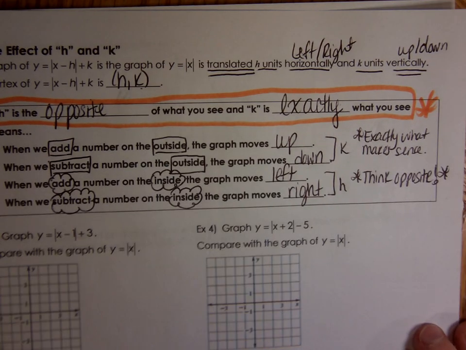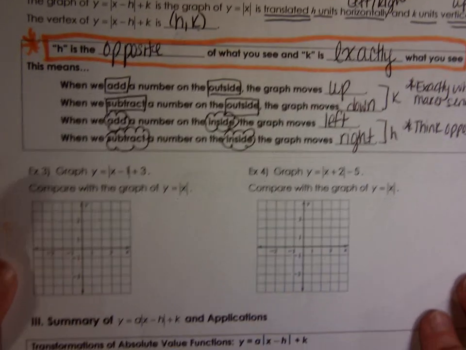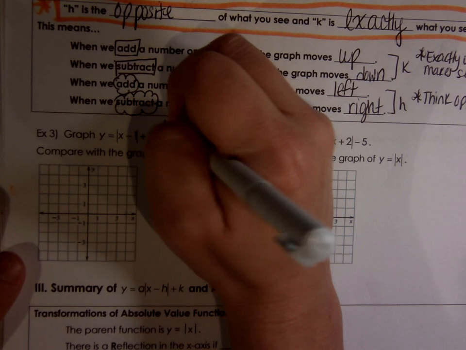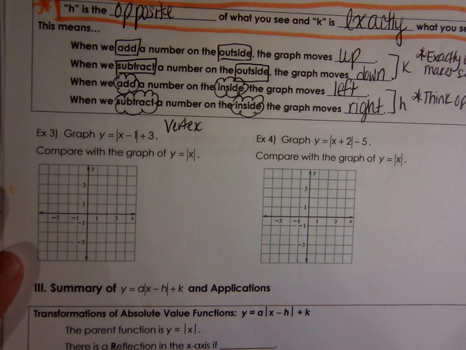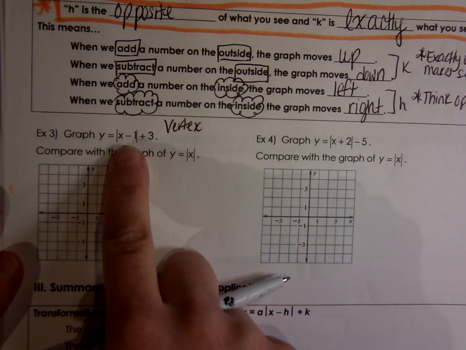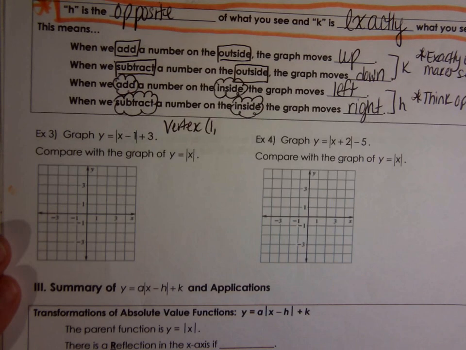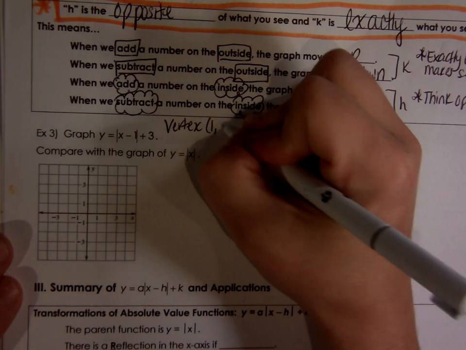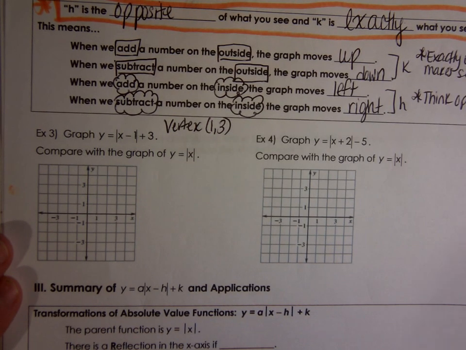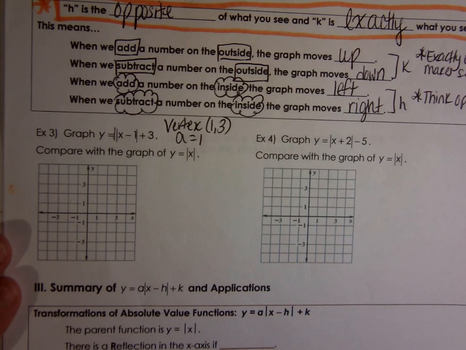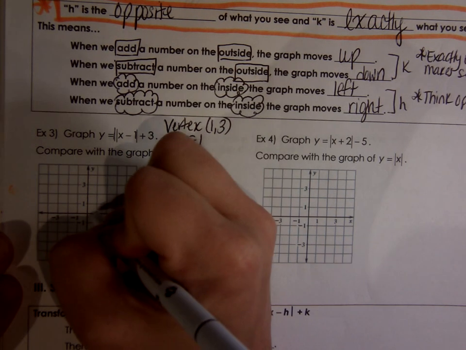All right, let's go ahead and look at number 3. Number 3, we have y equals the absolute value of x minus 1, plus 3, in which case our vertex is going to be located at the opposite of what I see, so the opposite of a minus 1 is a positive 1, and exactly what I see, a plus 3, it's a 3. So there's my vertex. My a value in this case is an invisible number 1. If you can't see it, we assume it's 1. So I'm going to plot (1, 3).